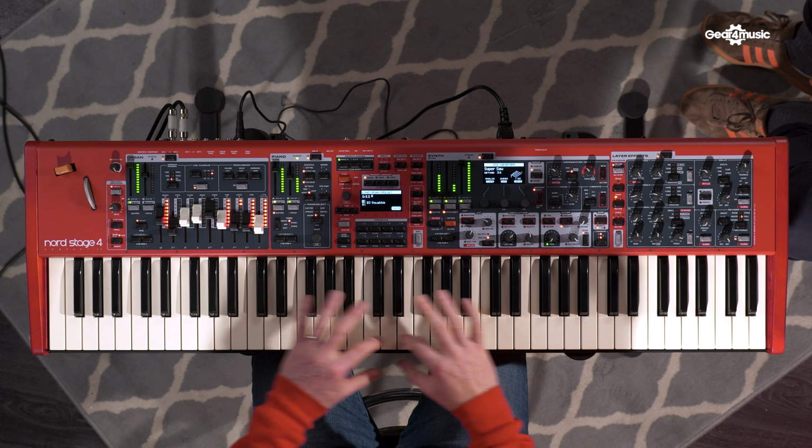So, for example, if you are coming from a piano playing background and you're used to having a fully weighted hammer action key bed, then you get the Stage 4 HA88, fully weighted key bed. If you're coming from a synth background or an organ background, then you've got the compact, which has this semi-weighted waterfall key bed. And then if you want something in between, you want that hammer action, but you don't want it quite so big, then they do a 73-note version. And an important factor with that middle one, the 73-note one, is that it has the hammer action fully weighted key bed that the 88 has.